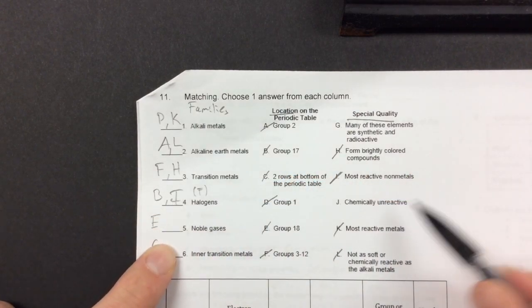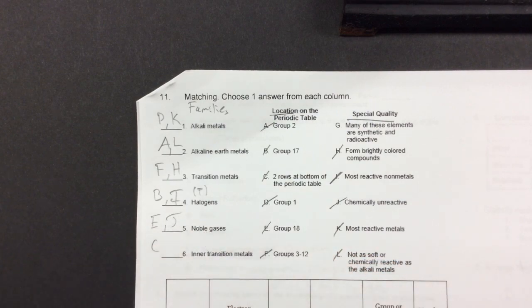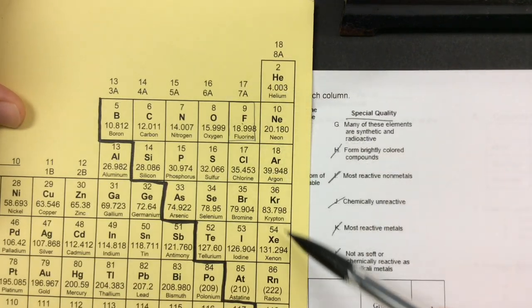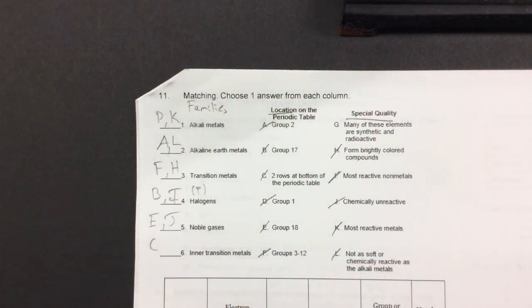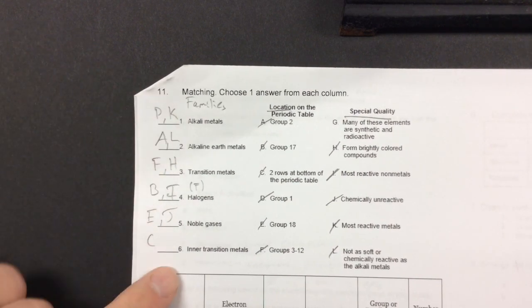Moving down here to the noble gases, because they have a full octet rule of electrons. Again, the noble gases is column 18. We start with helium all the way down here to radon. They are the most unreactive elements on the periodic table because they already have their full octet, 8 valence electrons.